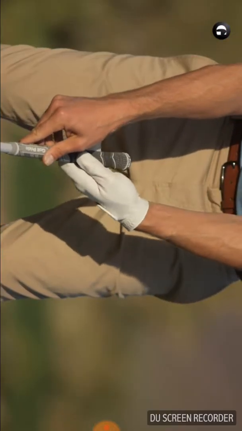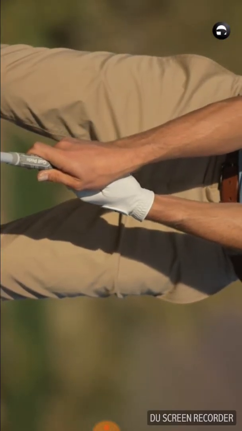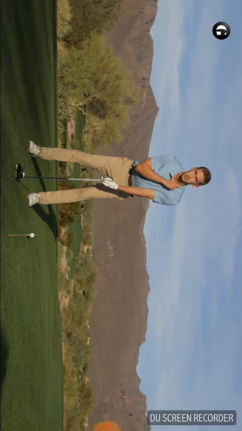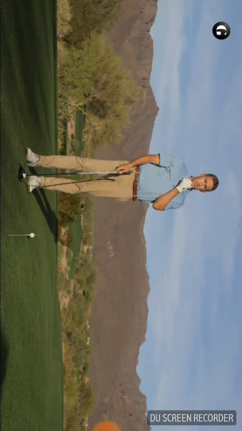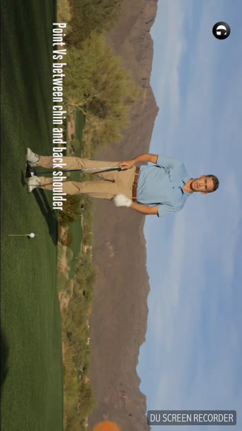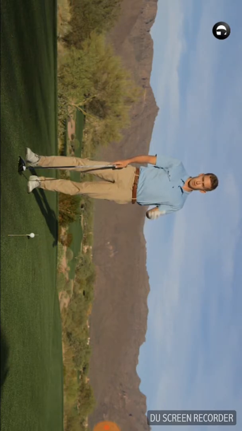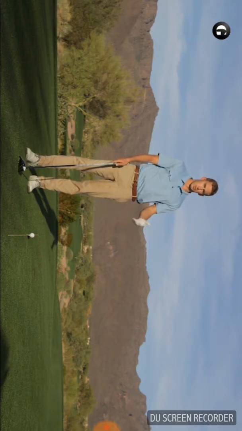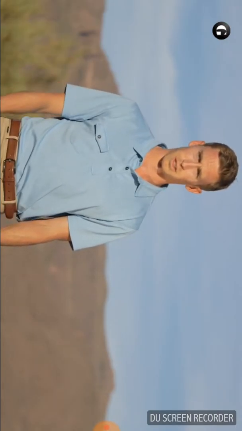As I move my hands to the other end of the spectrum, this is called a weak grip. These would be pointing more to my chin or left collar. Anywhere between the chin and the right shoulder, you're in business. That's going to help you control the face, and then from there you can figure out how much you need to change your path. Now let's talk about the other factor, wrist angles.